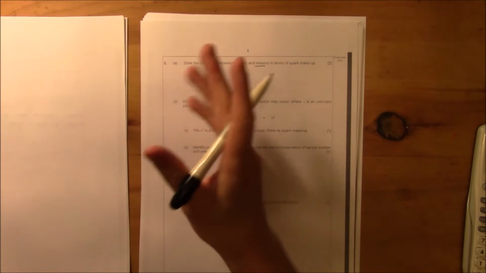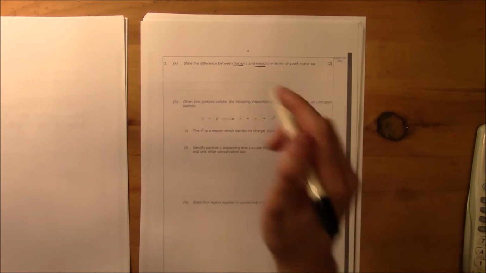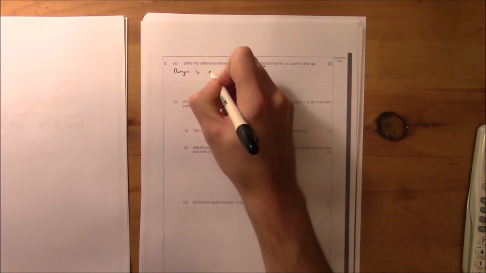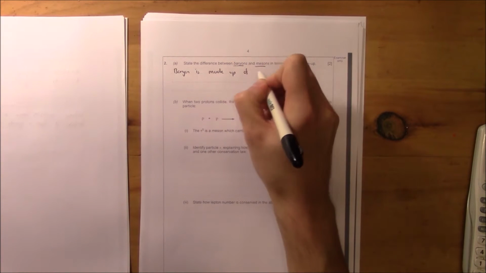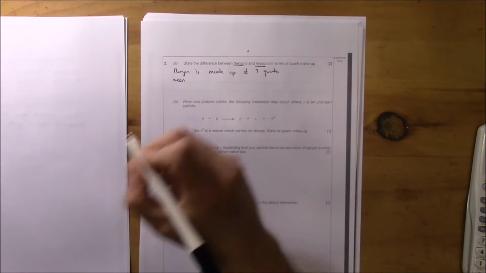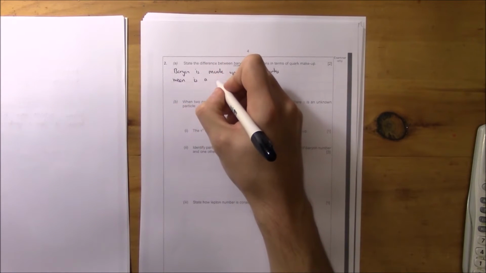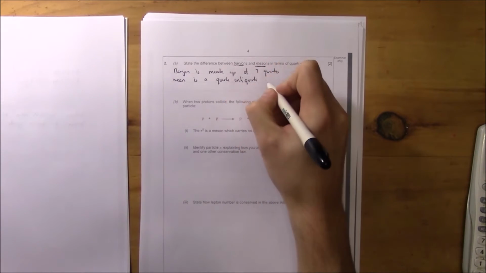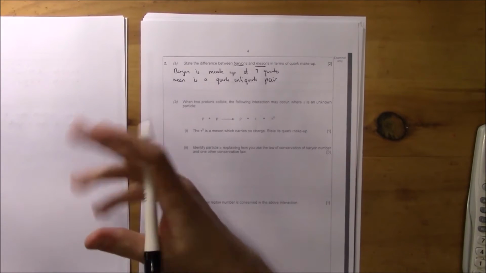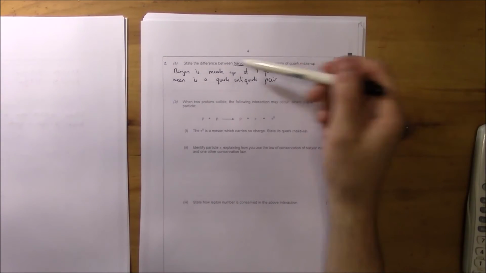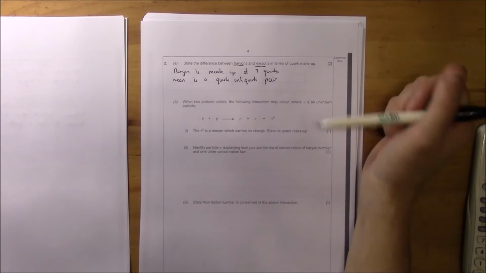quark makeup. Okay, it's 2 marks, so 2 things we need here. So the first thing you need to write down is a baryon. Now a baryon is made up of 3 quarks, okay? However, a meson, this is the definition we just need to learn, a meson is always a quark anti-quark pair. Okay, so if any particle is made of a quark anti-quark pair, we can define that as a meson. And that's the difference in between a baryon and a meson in terms of quark makeup.